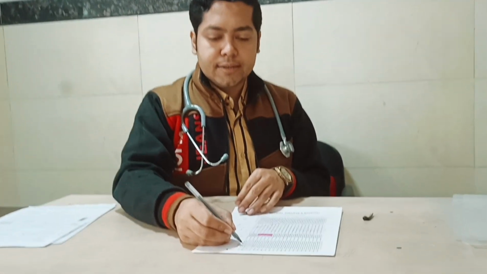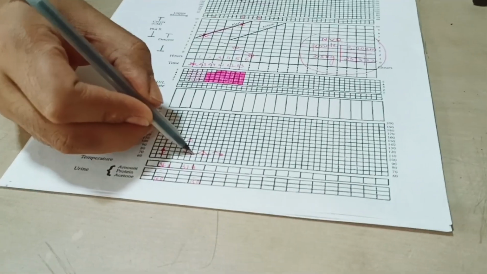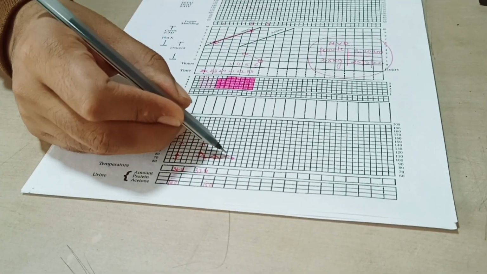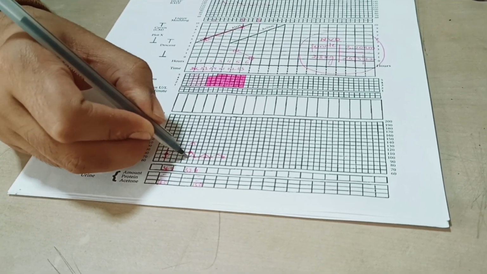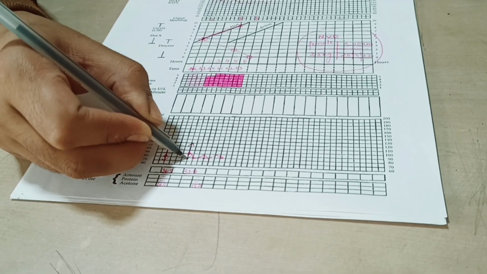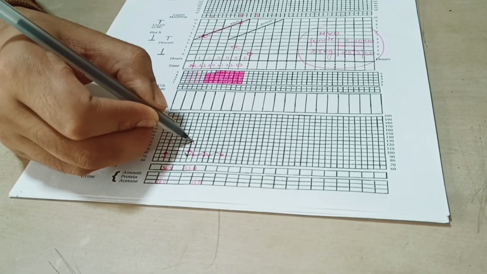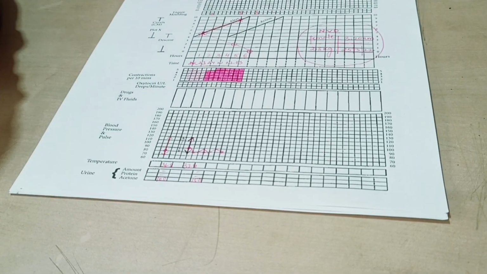The pulse rate is charted with a dot and blood pressure is charted with a vertical line, as you can see over here. So this is the dot which we are putting, and we are joining the dots so that you get the pulse rate. Blood pressure is charted such that the lower and upper, the systolic and diastolic blood pressures, are taken and marked with a line. So every time you will mark with a line.